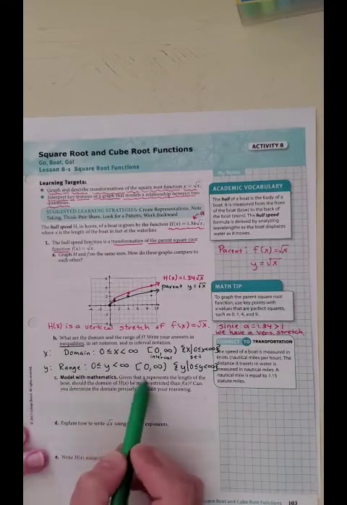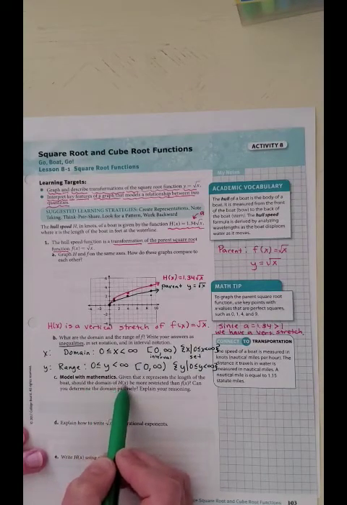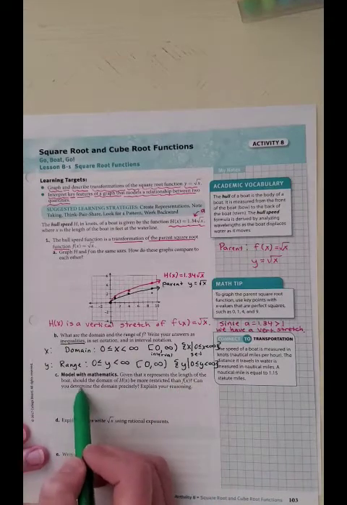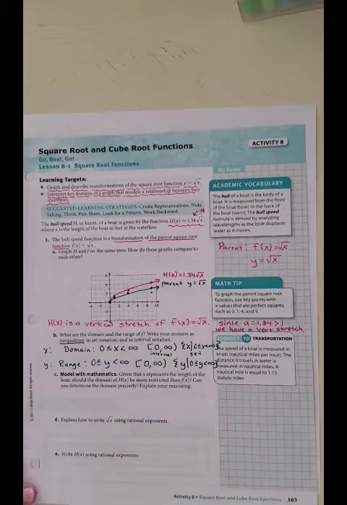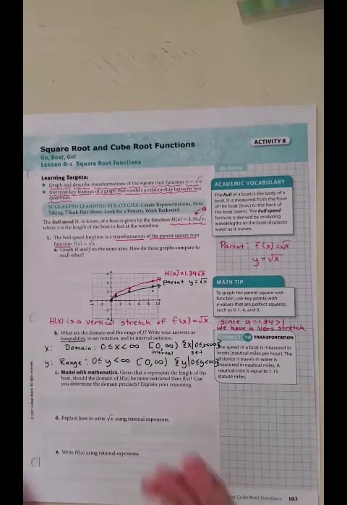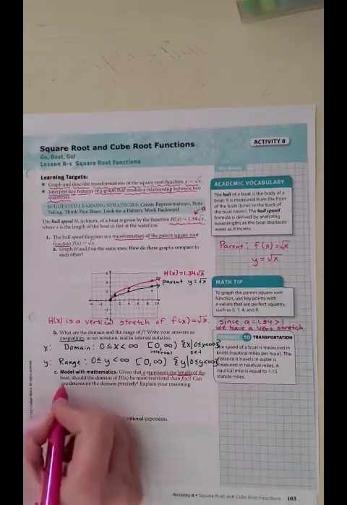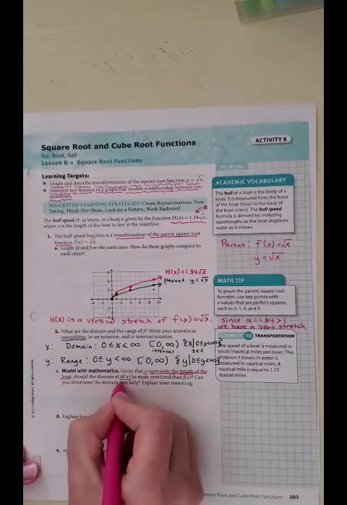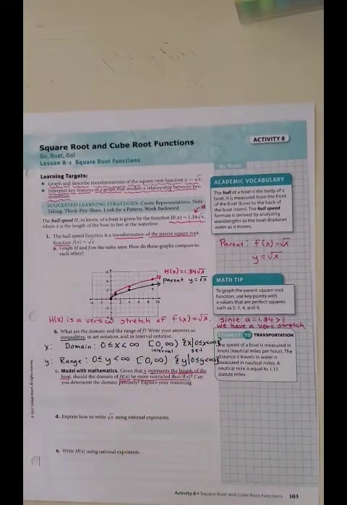It says, given that x represents the length of the boat, should the domain of h of x be more restricted than f of x? Can you determine the domain precisely? Explain your reasoning. Okay, so it says x represents the length of the boat. So should the domain of h of x, right, the pink graph, be more restricted than f of x?